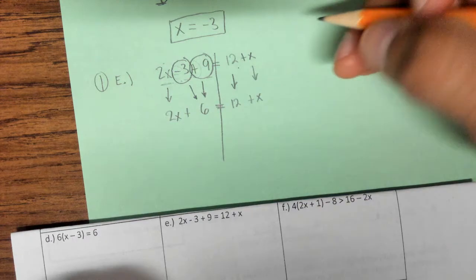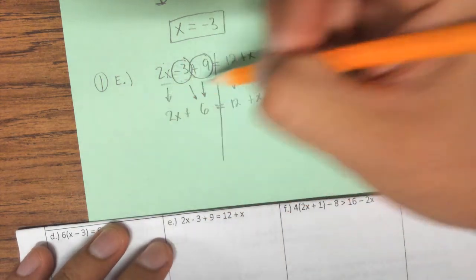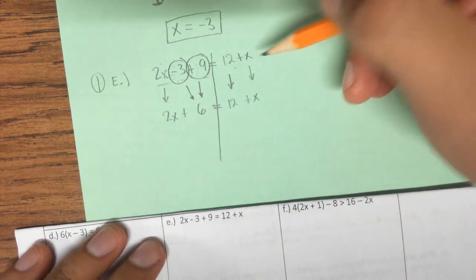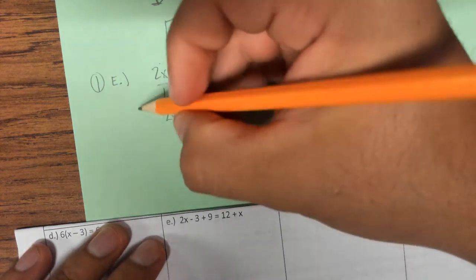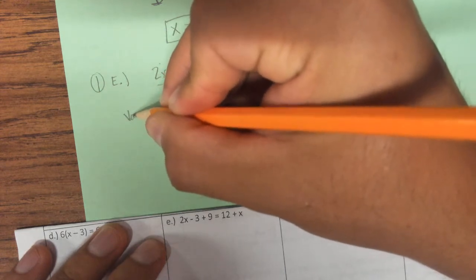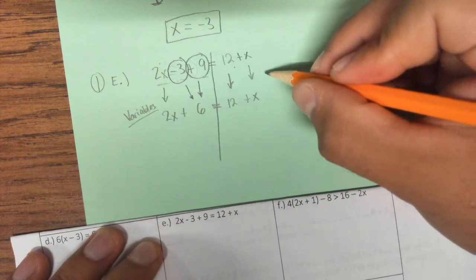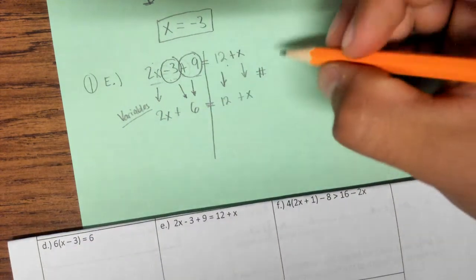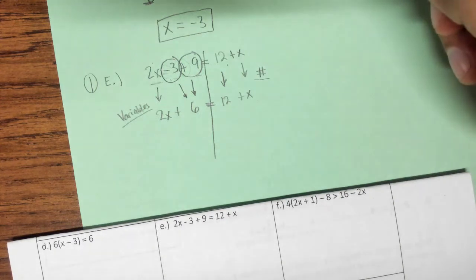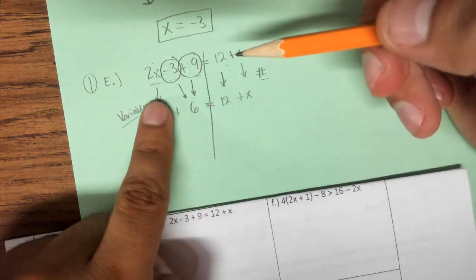Right, so what we still want to do is label one side variables, and it doesn't matter. I just like to put variables on this side, numbers on that side, just for simplicity, but you can very easily write variables over here, numbers over here. So we're going to write variables and numbers. Of course, you can shorthand that to just V and numbers.